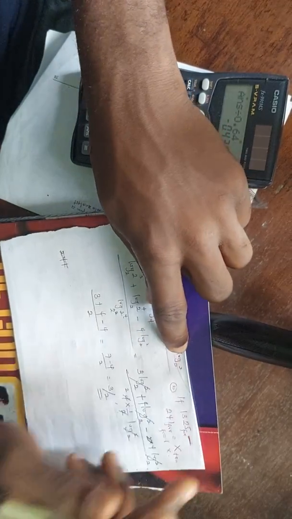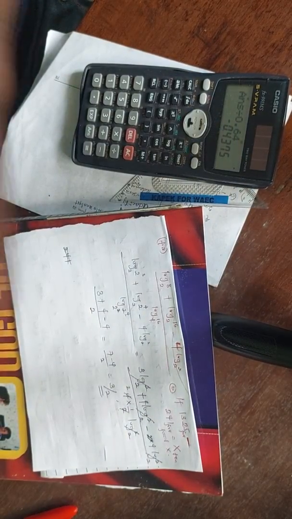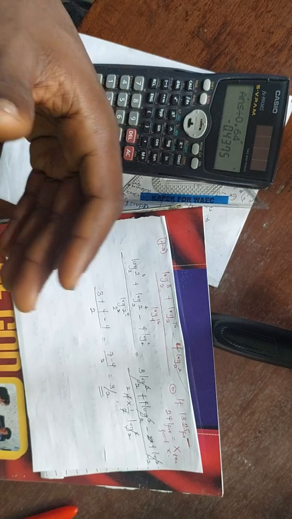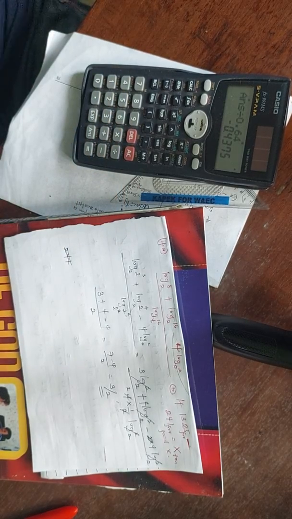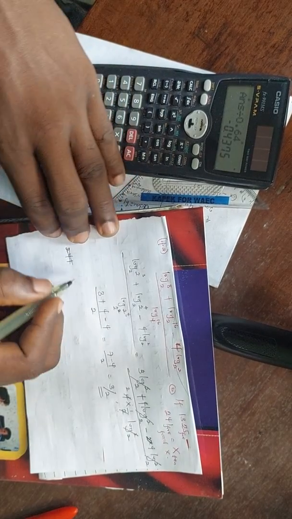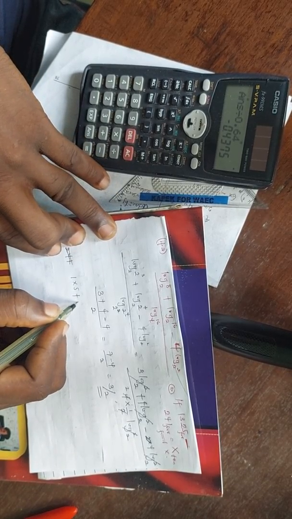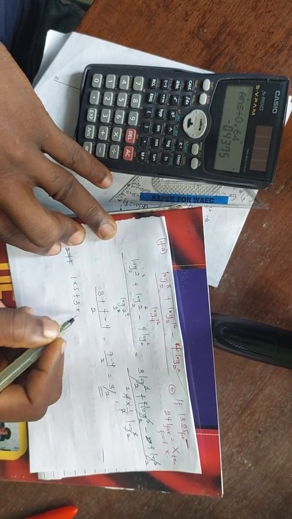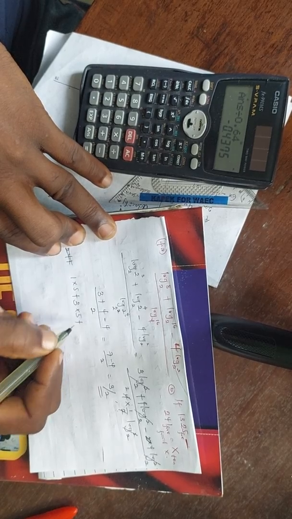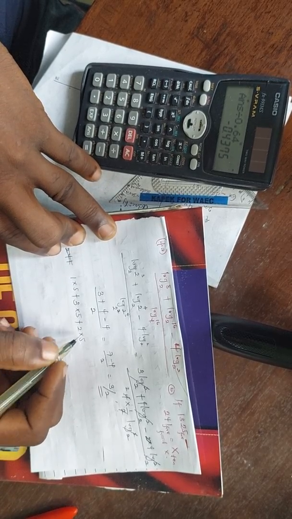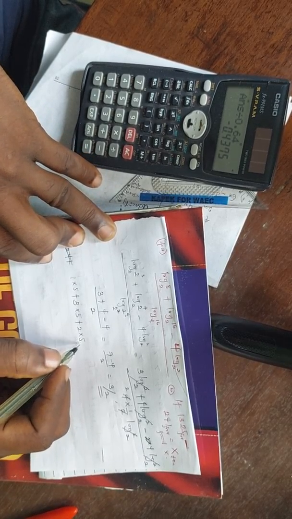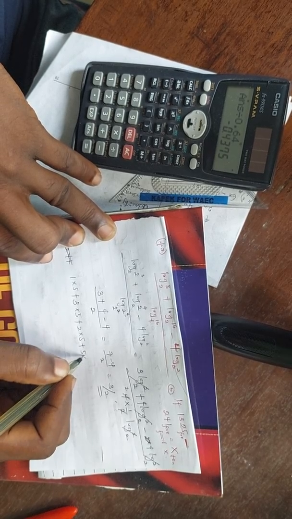1342 in base 5 minus 241 in base 5 equal to x base 10. So just express everything in base 10 as fast as possible. You have 1 times 5 plus 3 times 5 plus 2 times 5 plus 5 times 5.